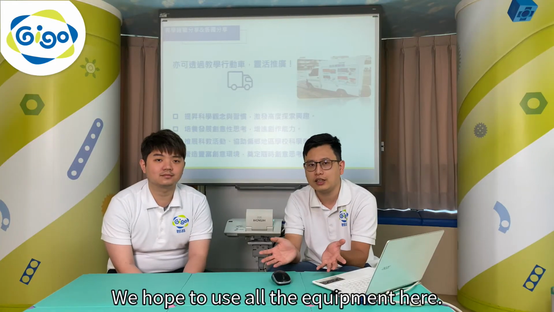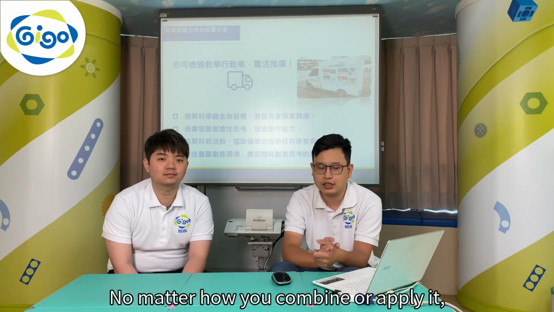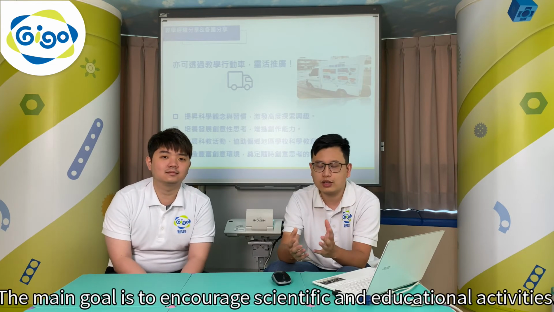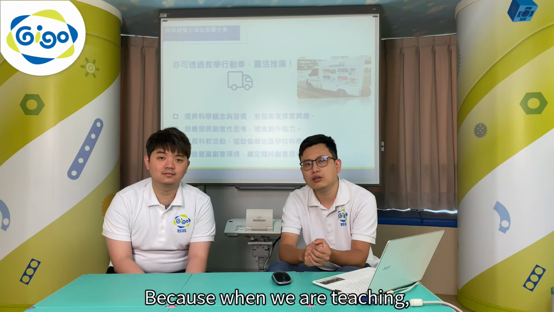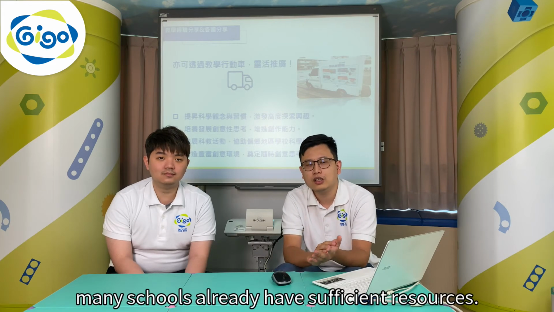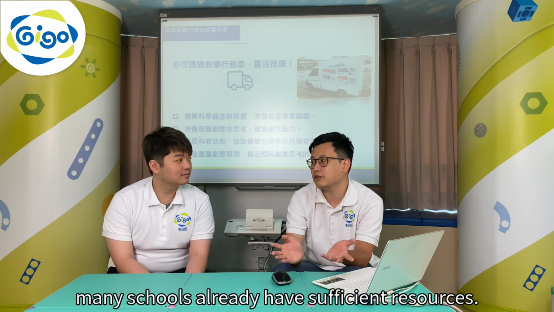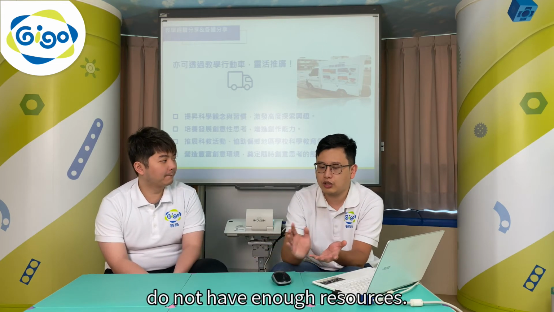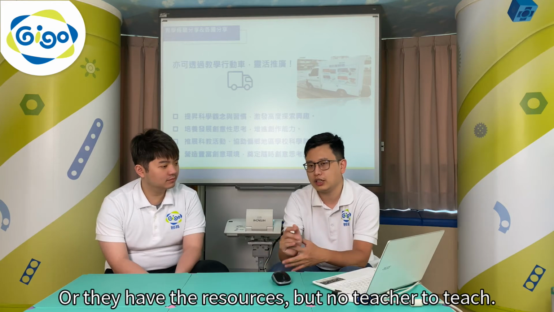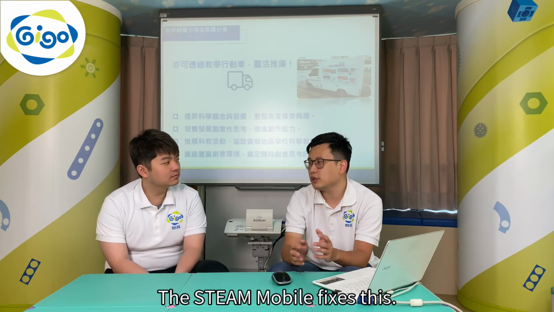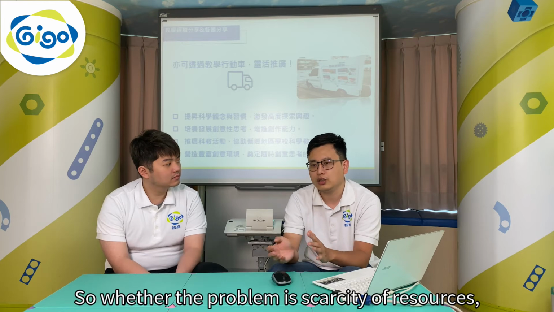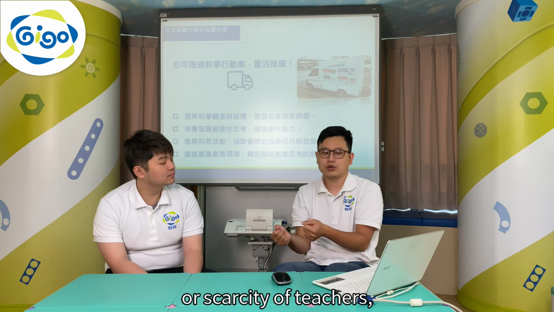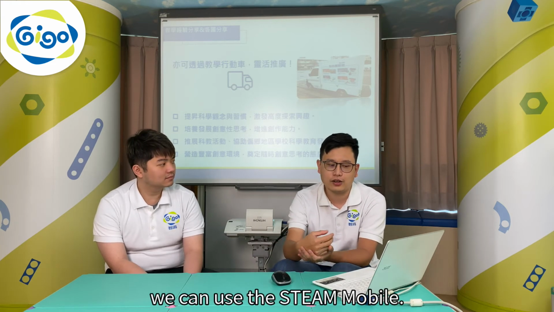We hope to use all the equipment here. No matter how you combine or apply it, there are ways to improve innovation and creativity. The main goal is to encourage scientific and educational activities. Because when we are teaching, many schools already have sufficient resources. But some of these rural areas do not have enough resources, or they have the resources but no teachers to teach. The STEAM mobile fixes this. So whether the problem is scarcity of resources or scarcity of teachers, we can use the STEAM mobile.